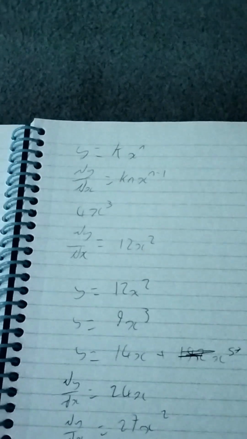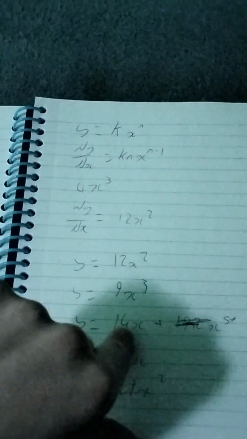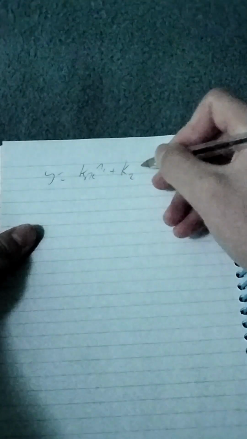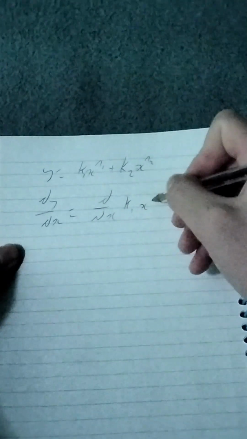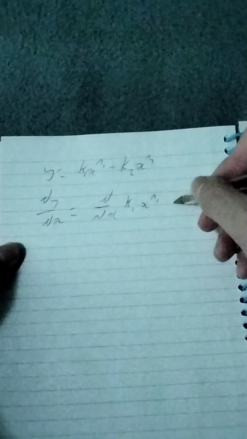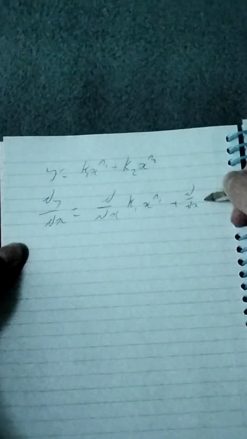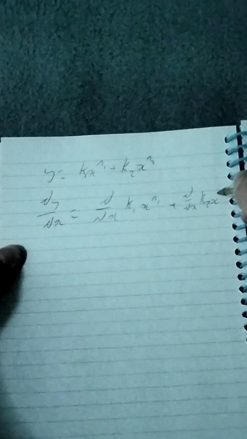say if you have, let me just turn the page. If you have y equals k1 x to the n1 plus k2 x to the n2, dy by dx is equal to d by dx of k1 x to the power of n1, plus d by dx of k2 x to the n2.